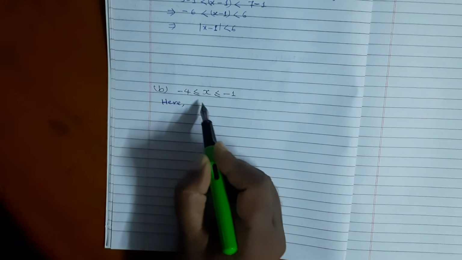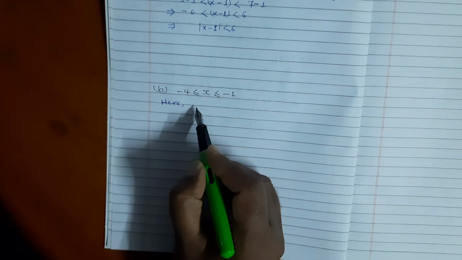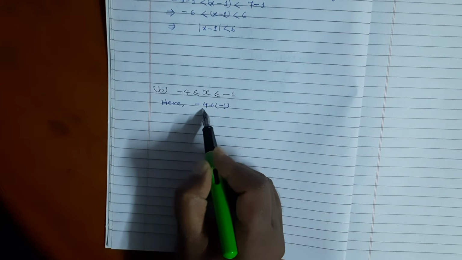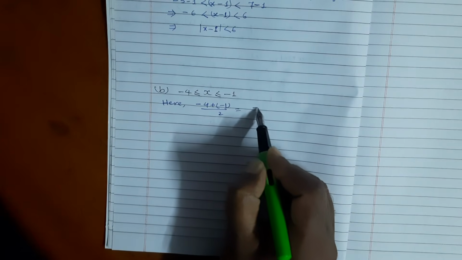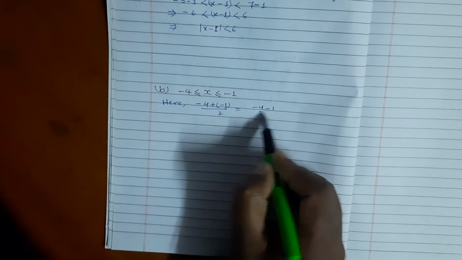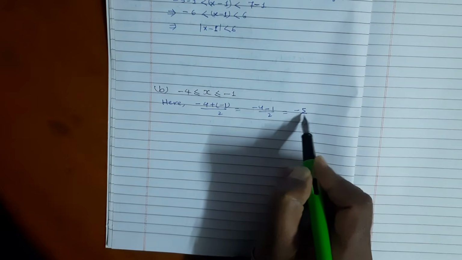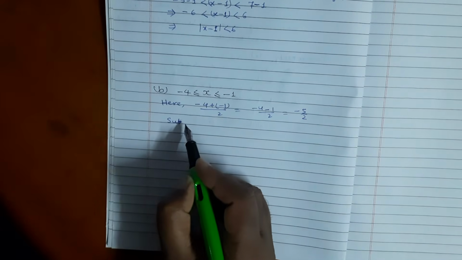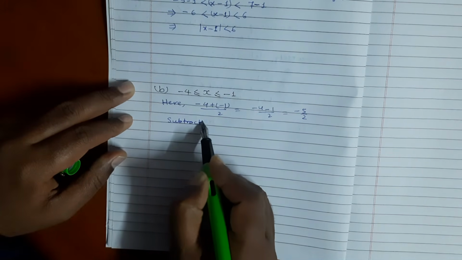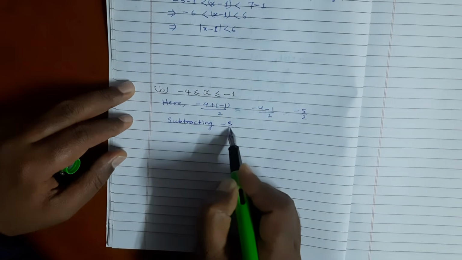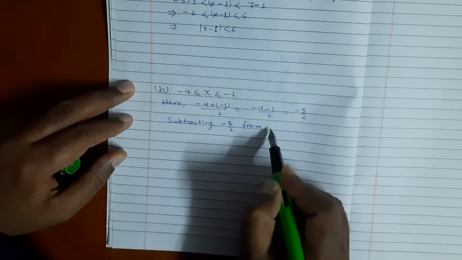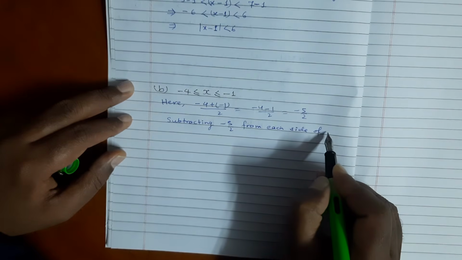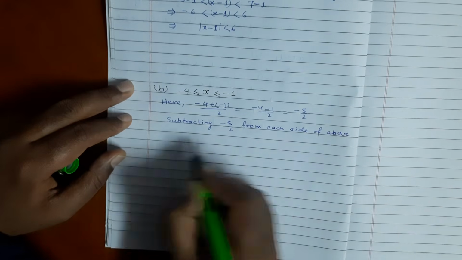We add this -4 and -1, and we have to divide this by 2. -4 plus -1 over 2 will be -5 over 2, and what we will do is subtract -5 over 2 from each side of the above inequality.